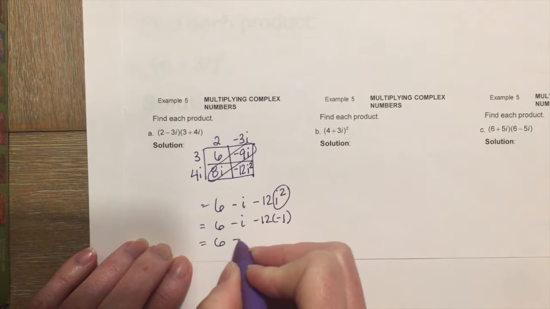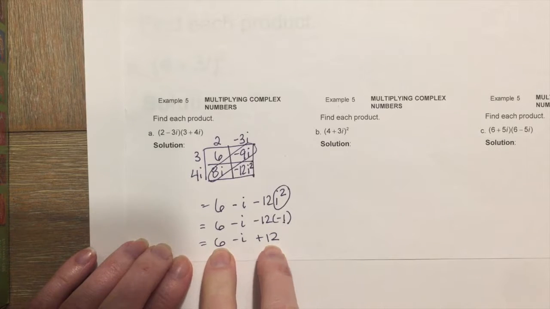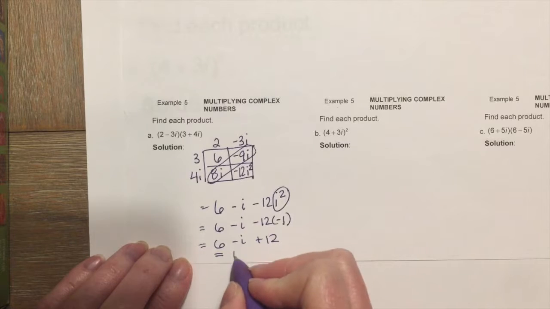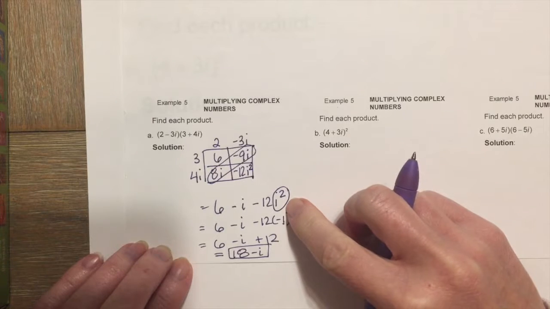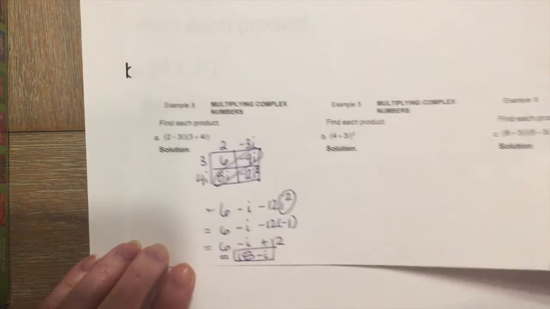So I really have 6 minus i plus 12, and since 6 and 12 are like terms, to finish this problem off, I'm going to add them together, and I'm going to get 18 minus i for my final answer. Do not leave an answer with an i squared in it, because that's not simplified. Let's take a look at our example 5.